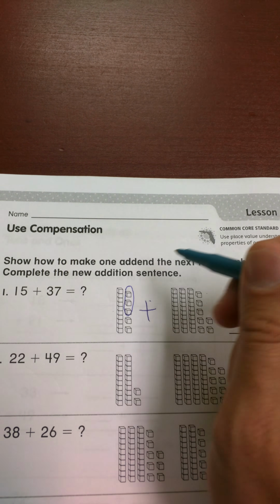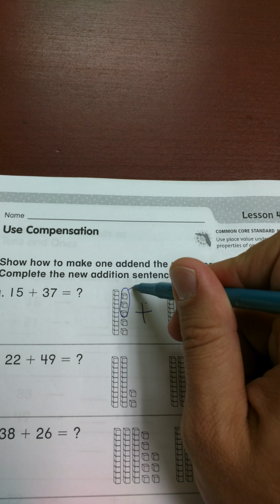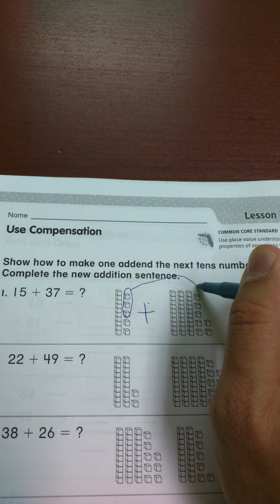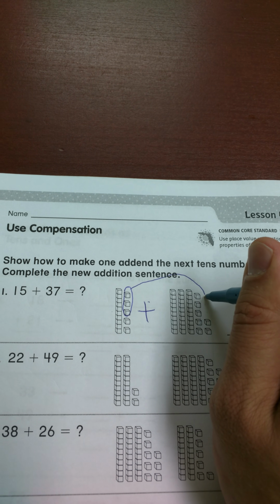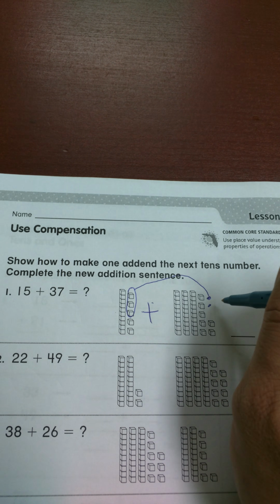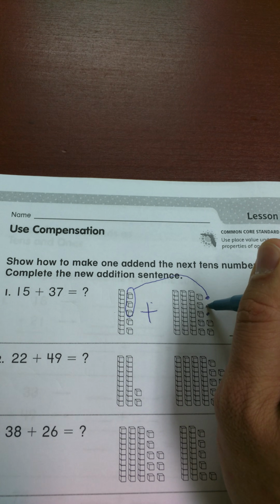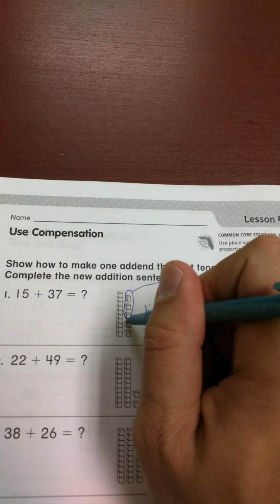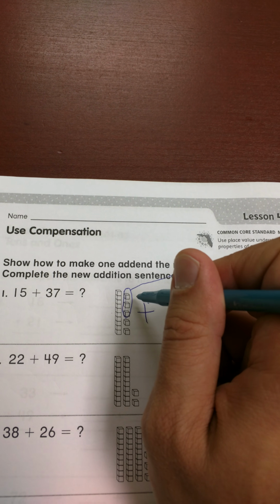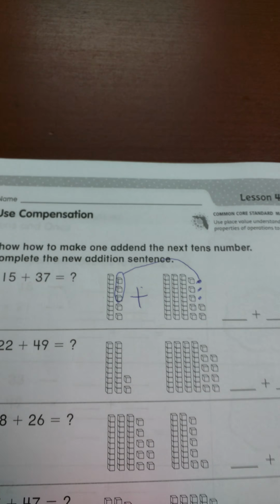So I'm going to regroup these 3 ones over here. For some of your parents, you might have heard it called borrowing when you were younger, but we're just going to make 3 new ones. And I like to draw it in so I could see it. And for some of you, it might be easier to cross these out. It might be easier to circle. Whatever works for you is what you should do.